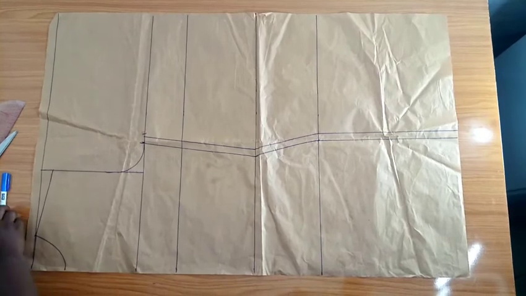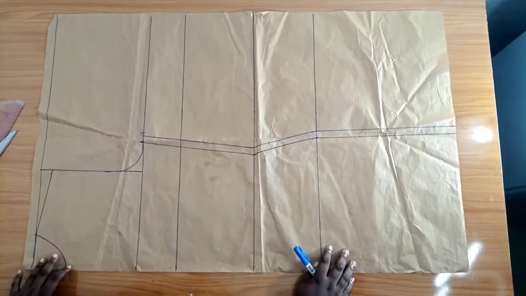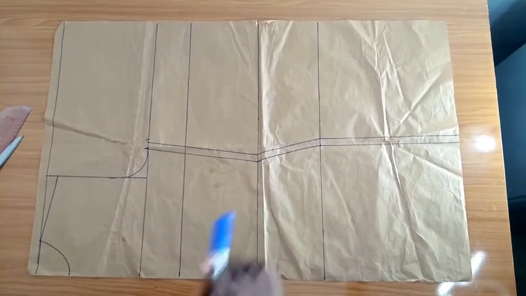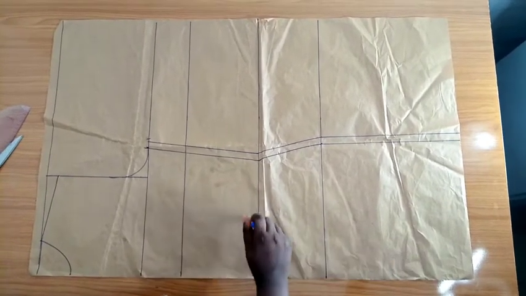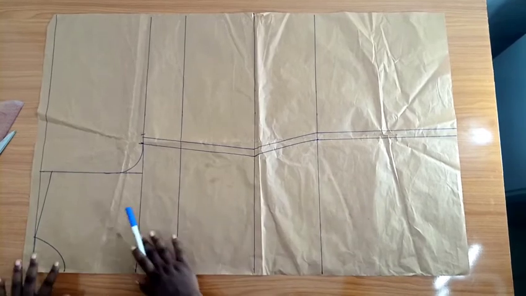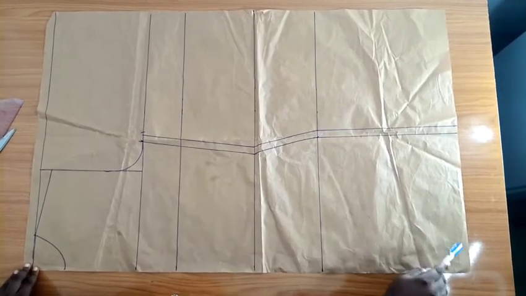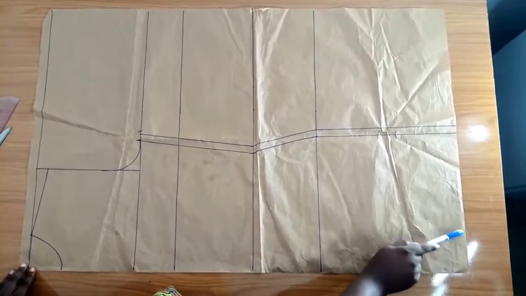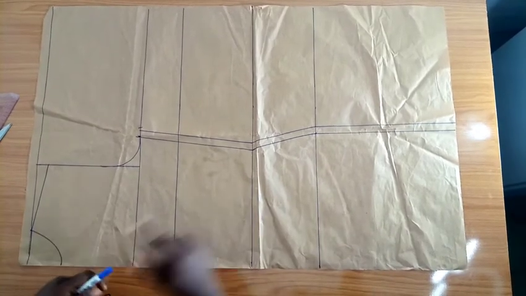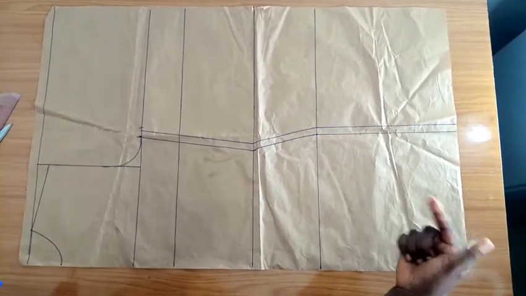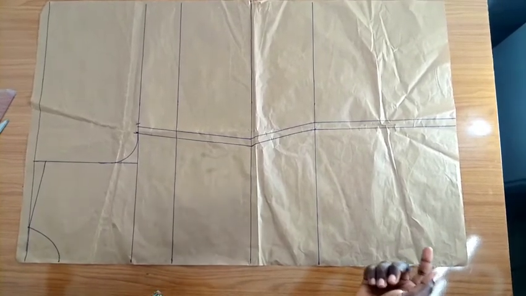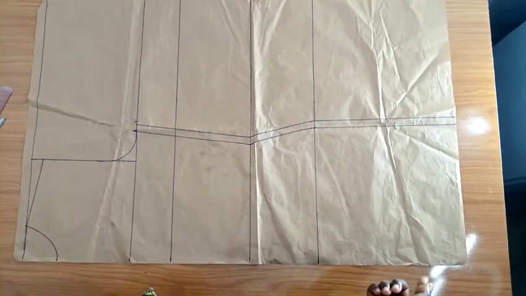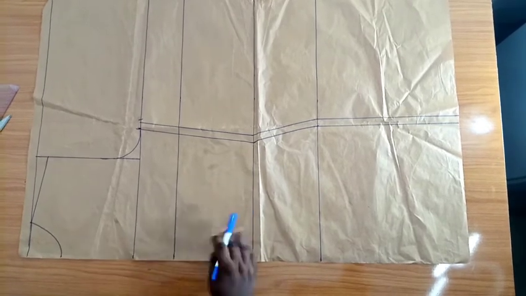So on our pattern here, you can see it's a dress. Now I want the length of my dress to be 42, but my pattern paper is not that long, so I drafted to this part of my pattern paper, right? So by the time I'm cutting it, you're going to be seeing me making additions on the pattern paper. So that's on the material. So that's what that addition is going to be for.